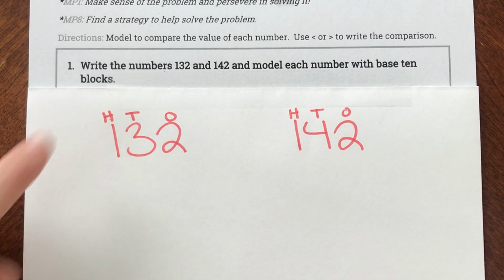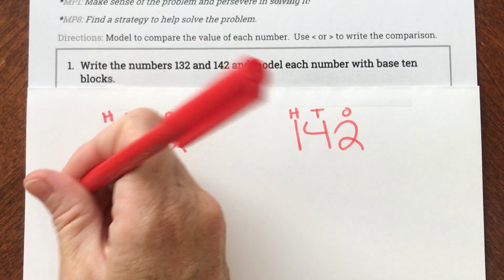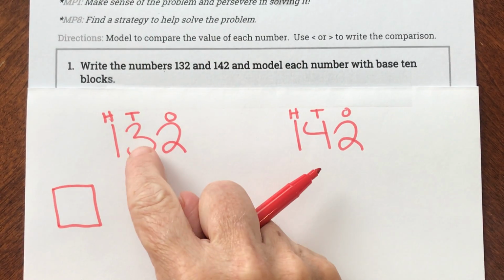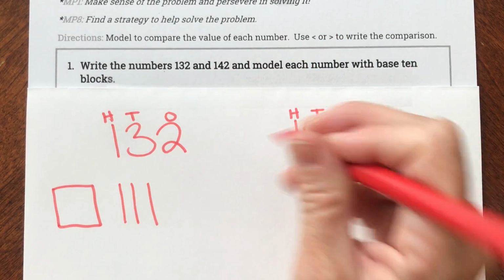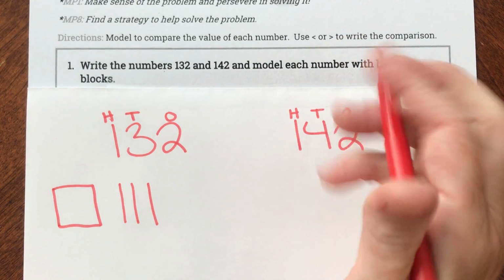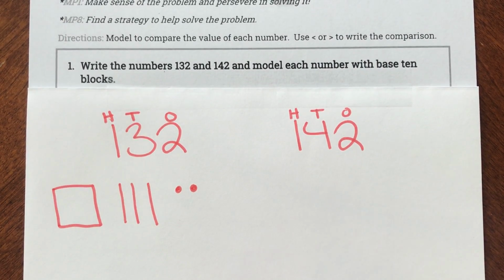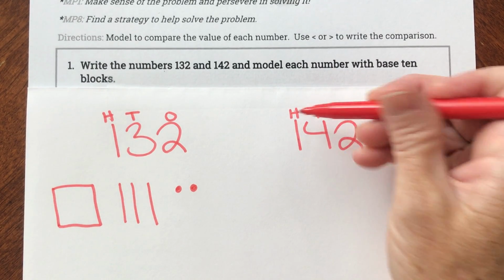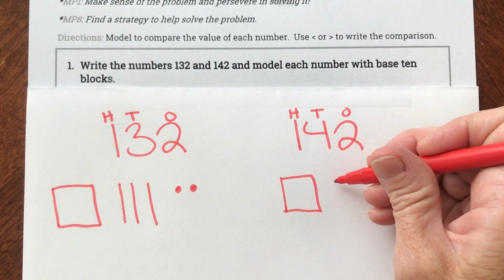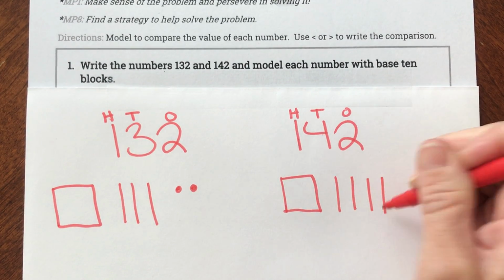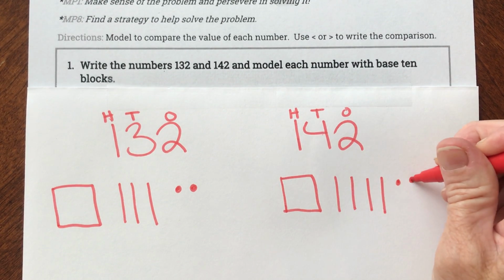For 132, I have 1 100 square. I have 3 10 rods: 1, 2, 3. And I have 2 1 units: 1, 2. For 142, I have 1 100 square. I have 4 10 rods: 1, 2, 3, 4. And I have 2 1 units.